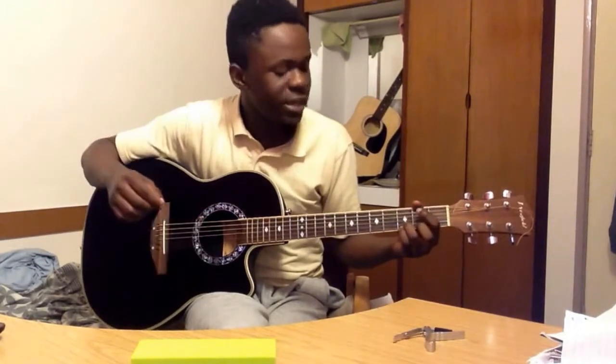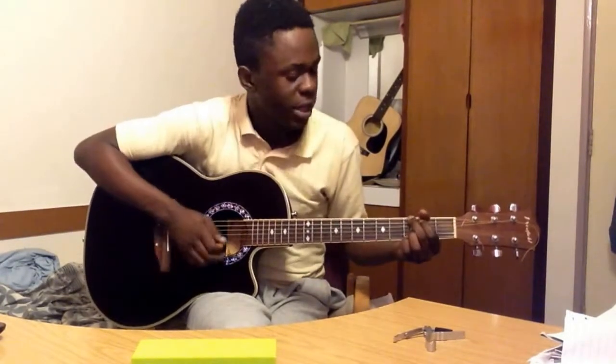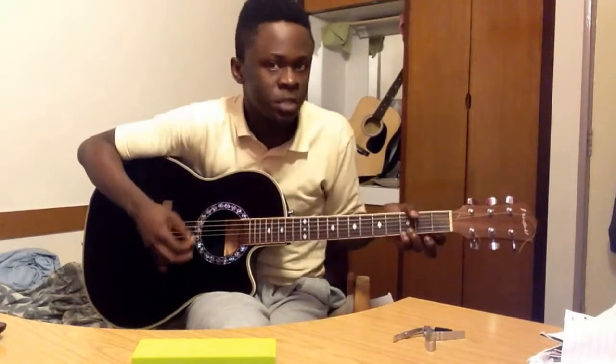So it looks more like a G chord. Remember the G chord in the key of C? Yeah, so that's the C major chord in the key of G.